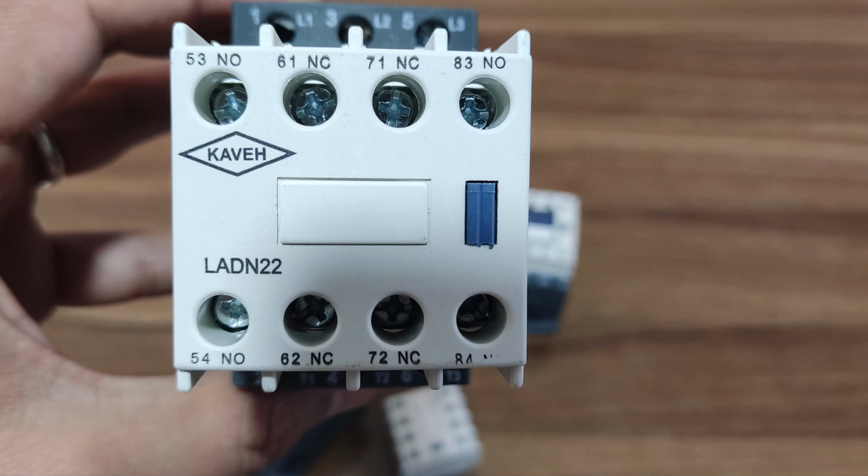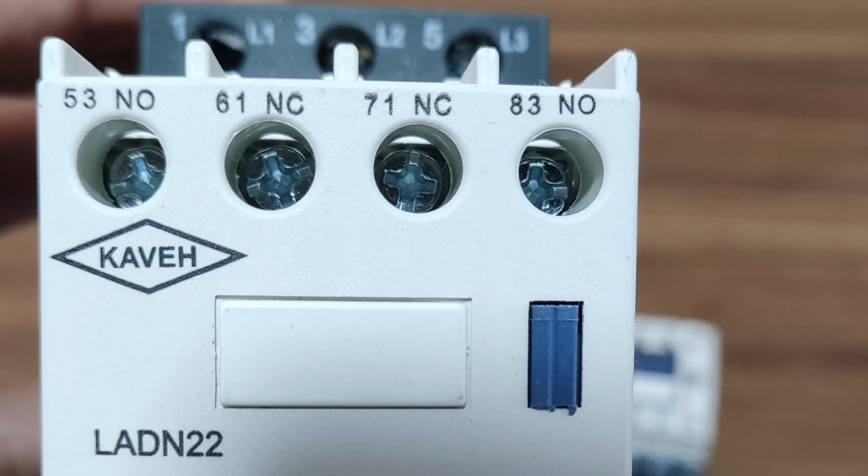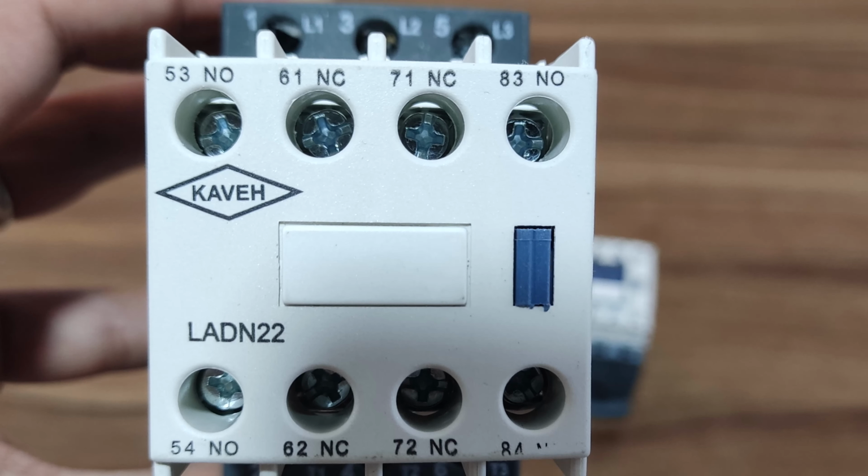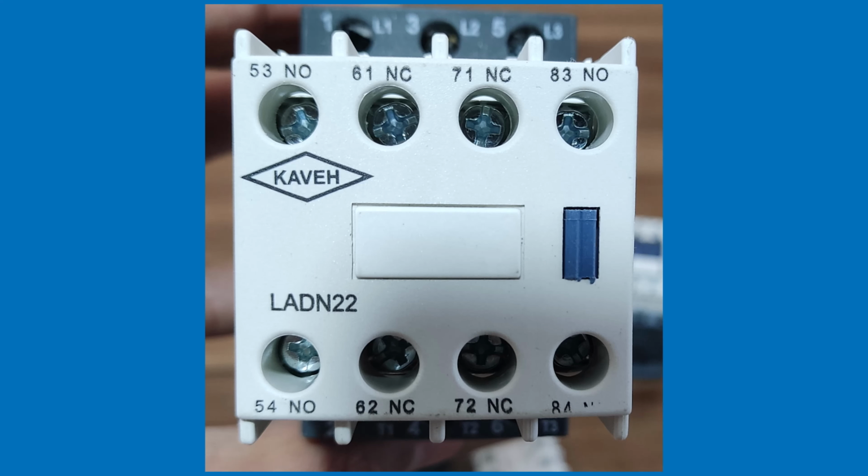According to the IEC standard, the terminals of these contacts are identified by using two numbers. The first number indicates the contact number and the second number indicates the contact type, i.e., whether it is open or closed.